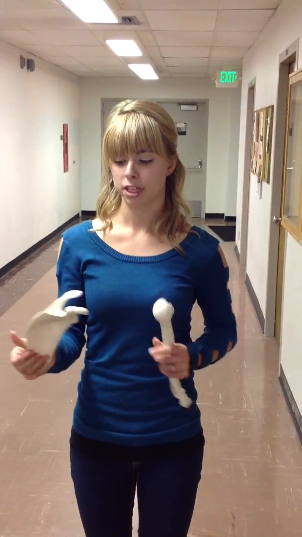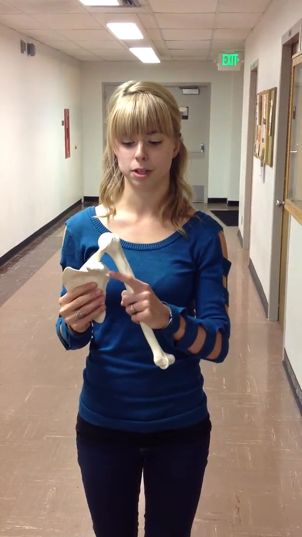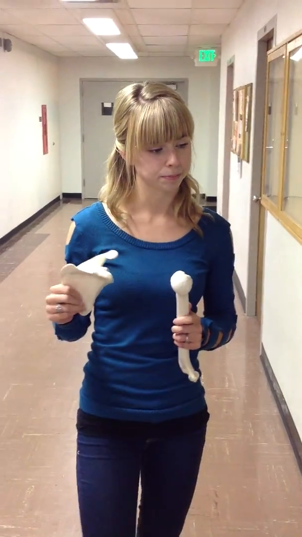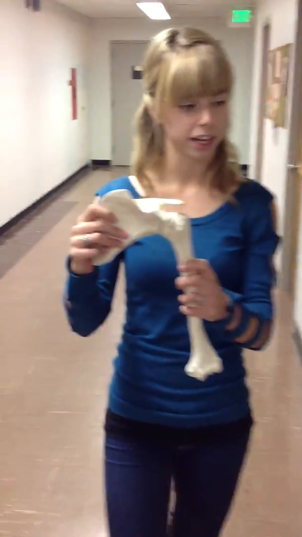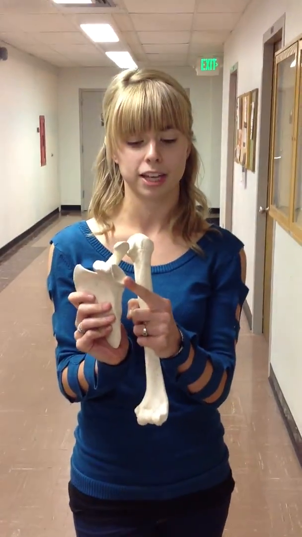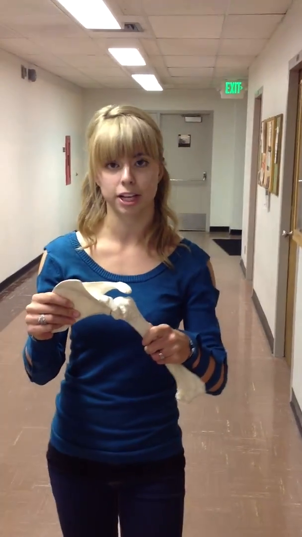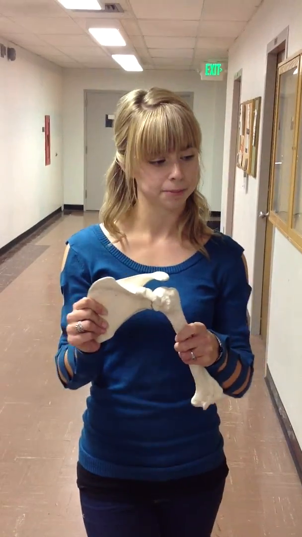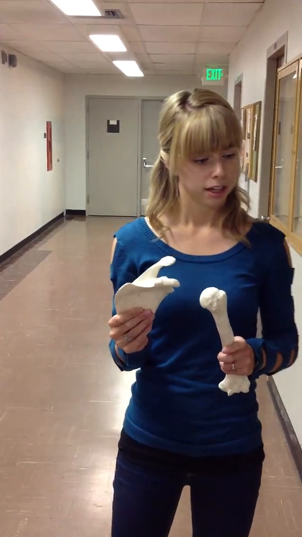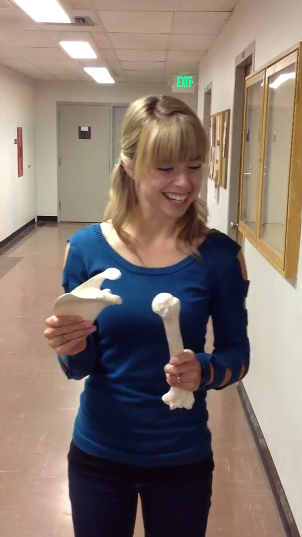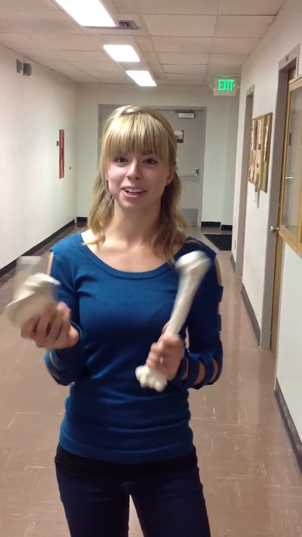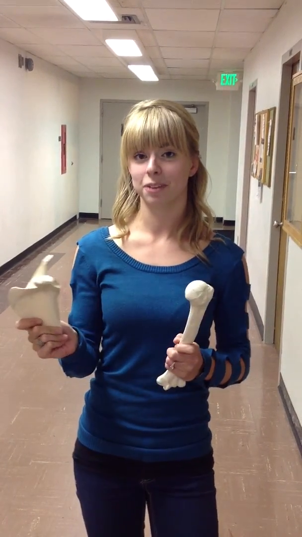Okay, the shoulder represents a ball and socket joint where the head of the humerus is a ball and the scapula represents the socket. They pretty much fit together like that, and this socket is actually called the glenoid cavity, and as a whole they are the glenohumeral joint. Because of this ball and socket, the shoulder is the most freely moving joint in the body, and there's actually only one other ball and socket joint in the whole body, and that's your hip.